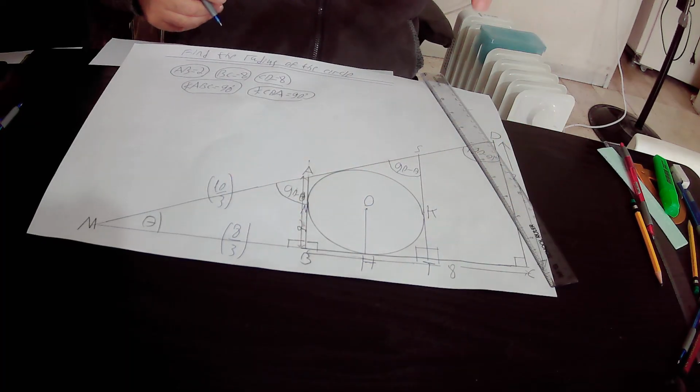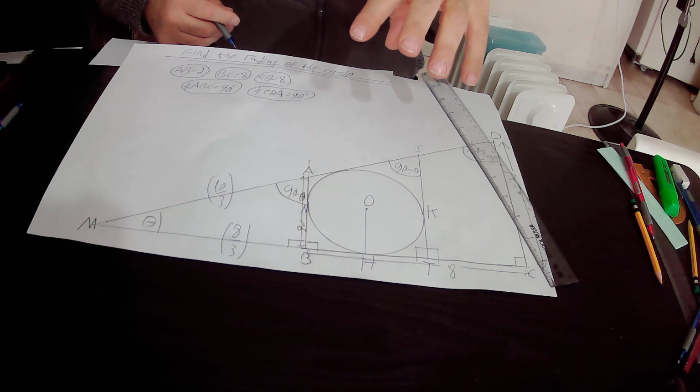And we will define the radius of this circle as X.